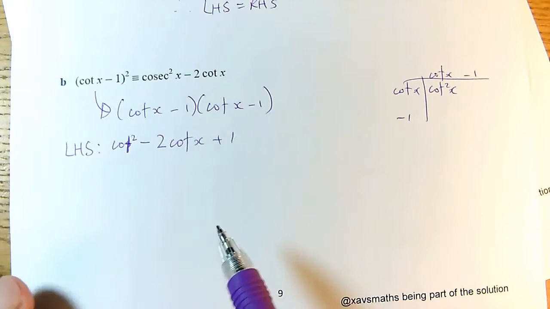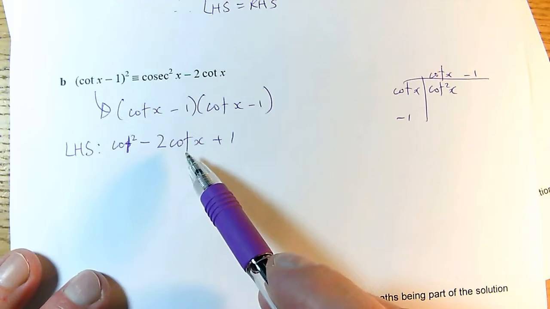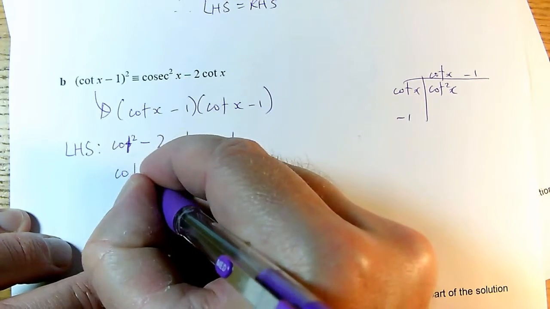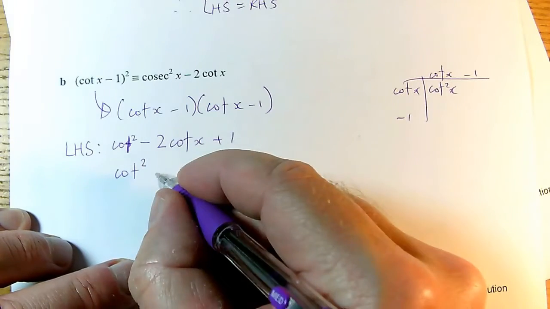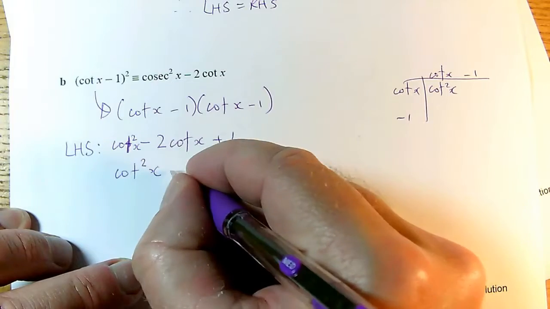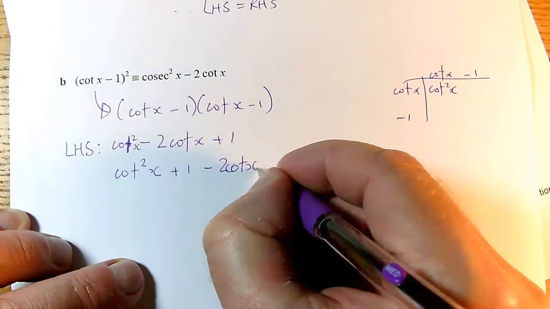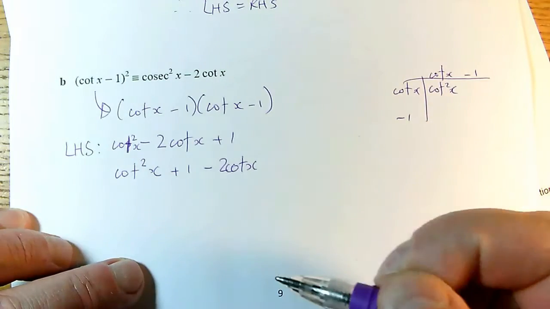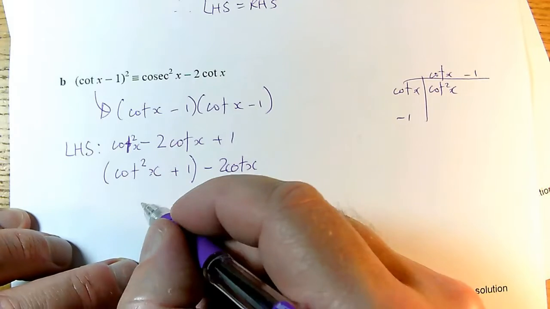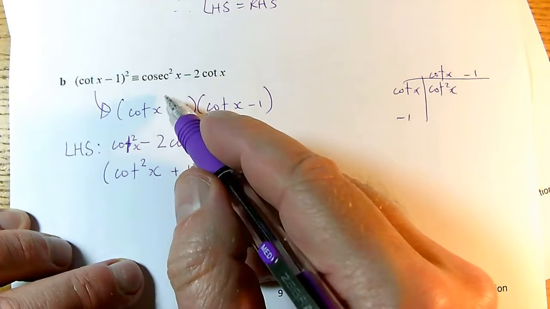So I can see a minus 2 cot x, which is supposed to appear in the answer. So let's actually put that on its own. So I've got a cot squared x, I've got a plus 1, and then I've got minus 2 cot x, which I can already just put on its own at the end because that's where it is in the answer. So I could put brackets around this bit. So if only it were true that cot squared x plus 1 was the same thing as cosec squared x.